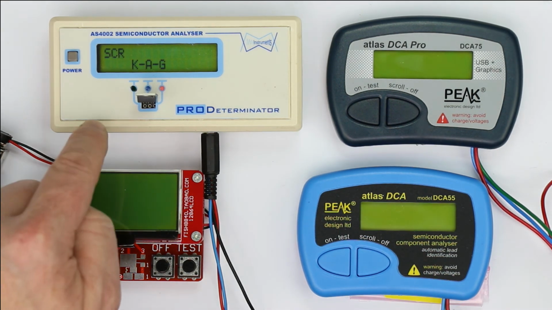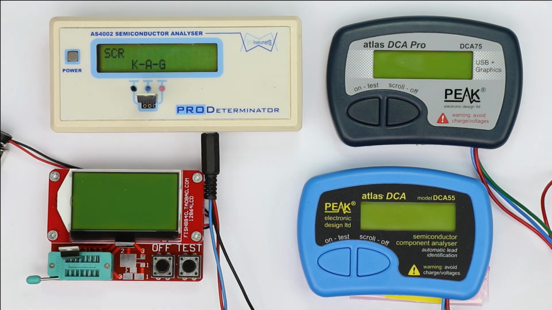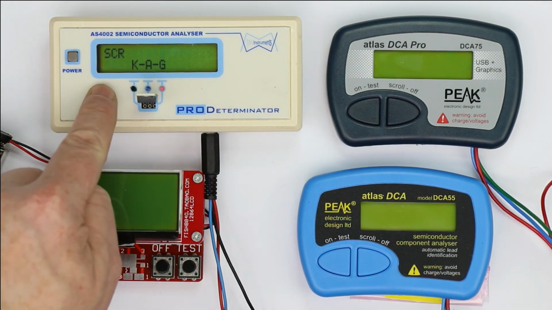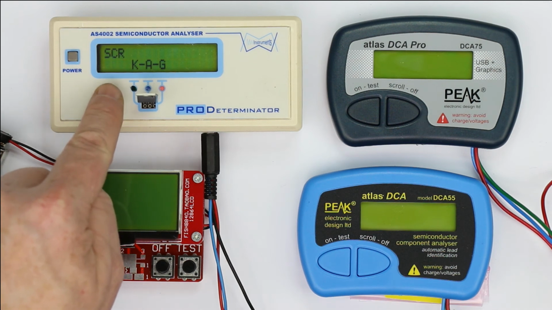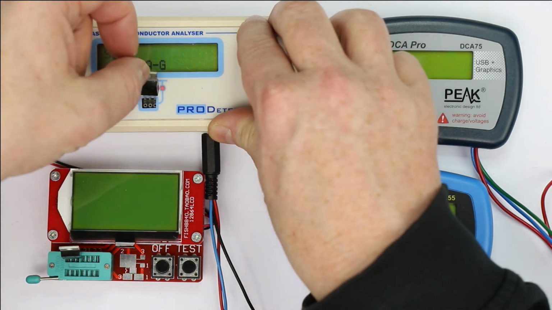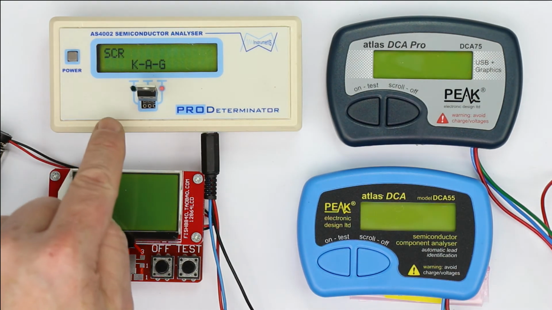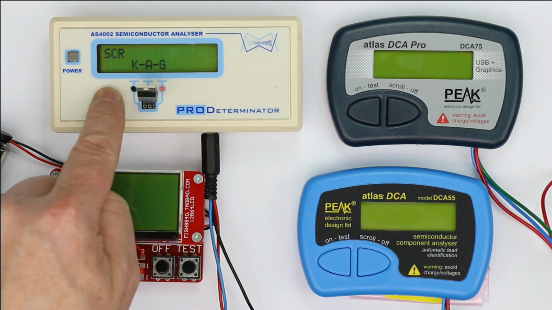I've selected the lowest gate current types that I could easily get hold of, and the AS4002, even though gives us a wrong result, it only tells us this TRIAC, it's a BT136/600. It only tells us it's an SCR.